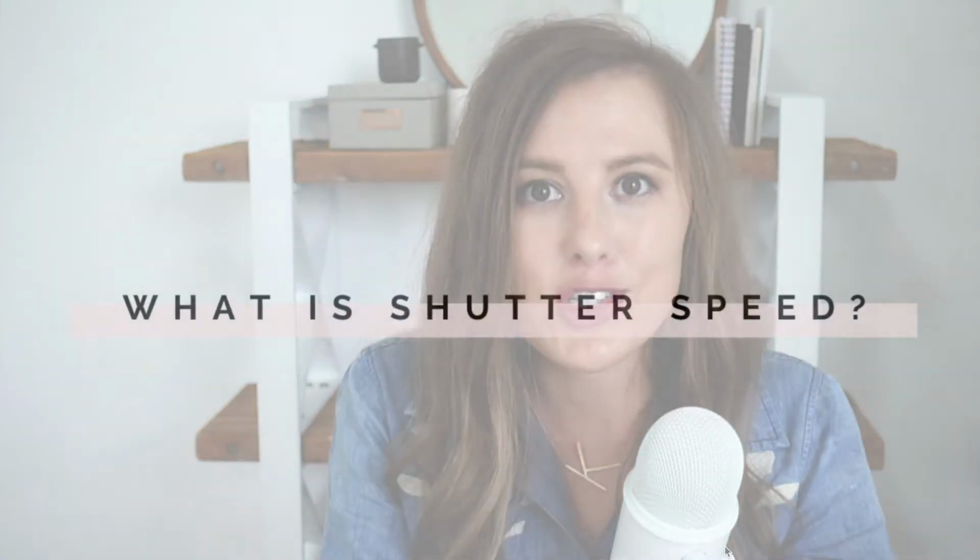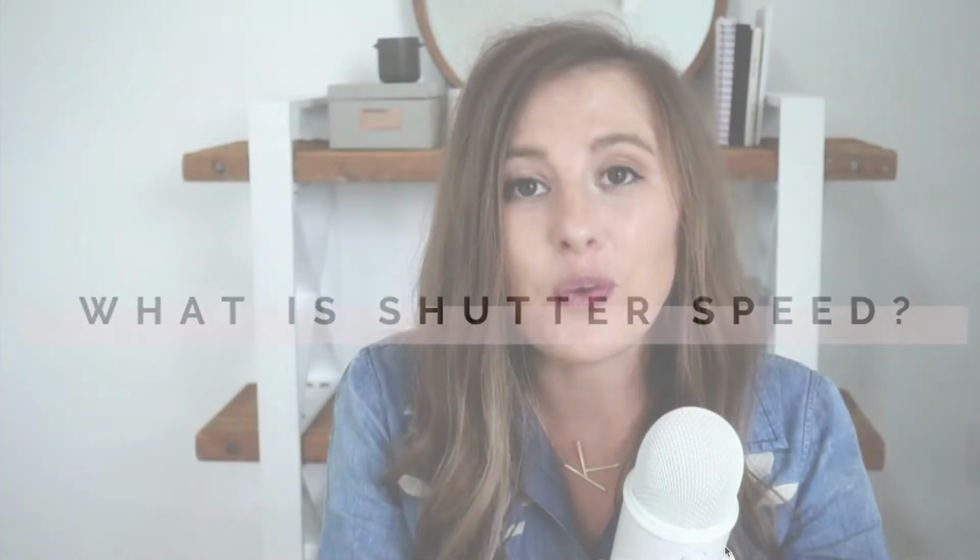So what is shutter speed? Shutter speed is one of the three components of the exposure triangle. If you don't know what the exposure triangle is, no worries. I have a video for that as well, and I will link to it in the description. Shutter speed not only controls the exposure of an image, so how bright or how dark an image is, but it also freezes motion, or it can show motion, which sometimes is blur if it's not intentional.